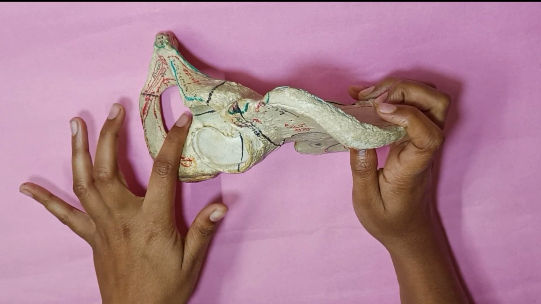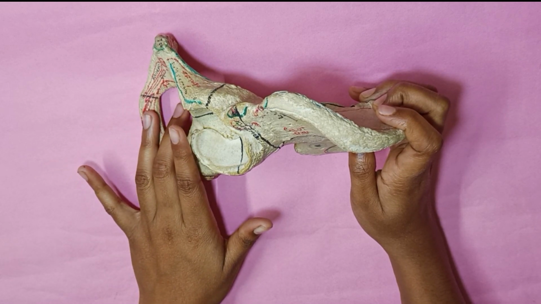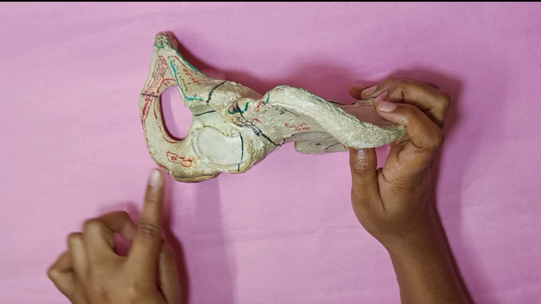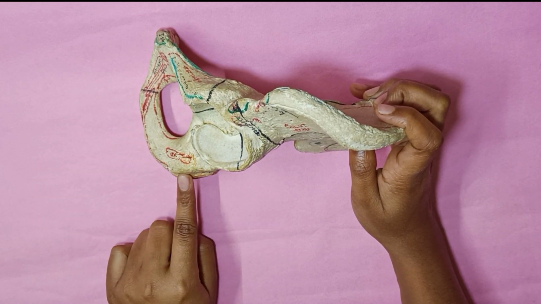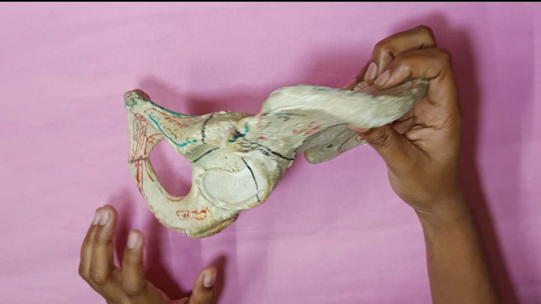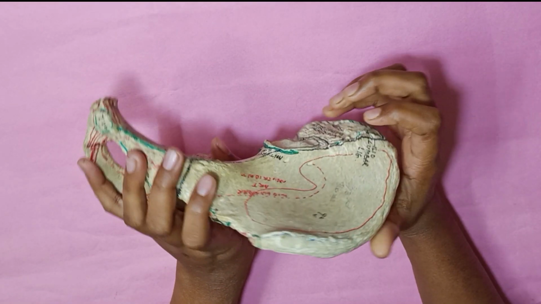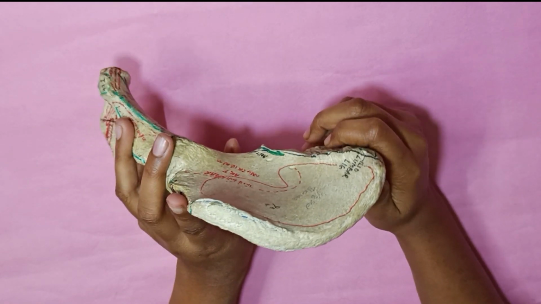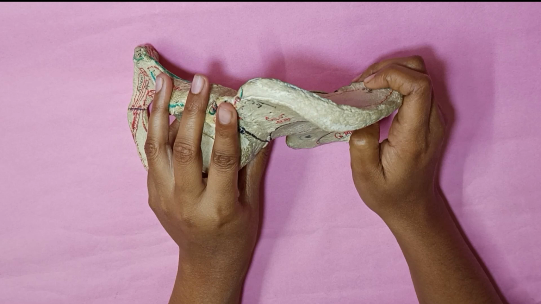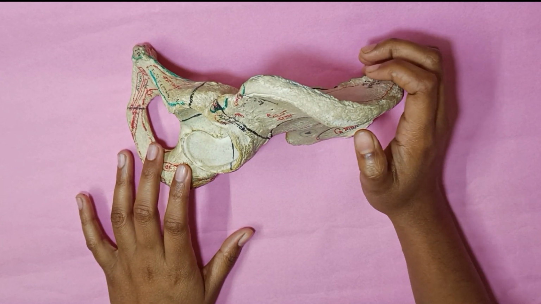So the obturator foramen will lie below, and it is bounded anteriorly by the thin pubis and posteriorly by the ischium. So you have to remember all these points, and you have to hold the bone in the anatomical position. The hip bone I am holding is the left hip bone. So check which sided bone you are carrying.